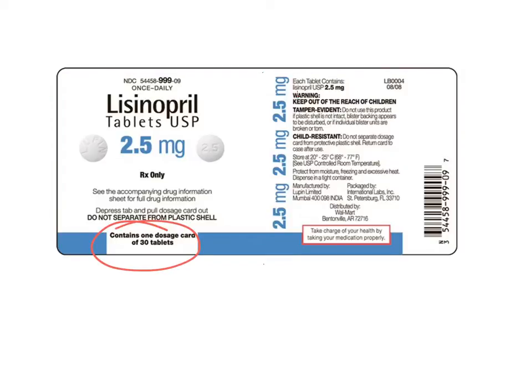It also tells us a couple different things. We did talk about how the National Drug Code number is easy to spot because it's always pointed out as NDC, and you can see that up there on the top, and it does say NDC for that National Drug Code number.